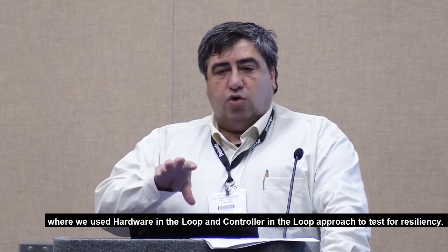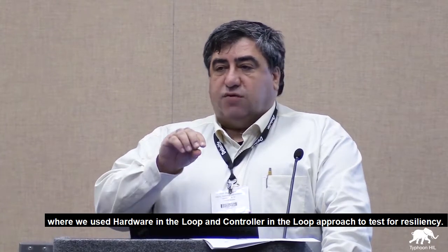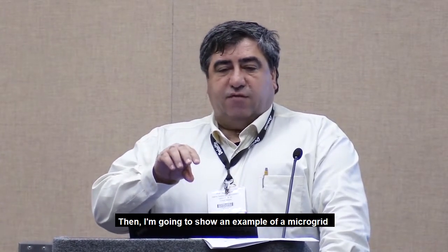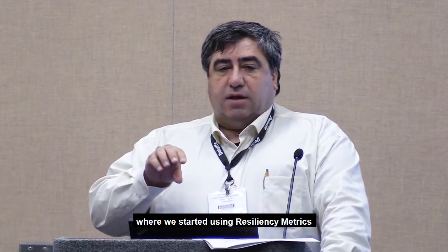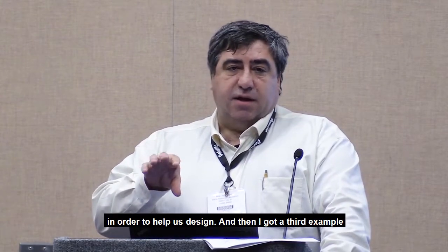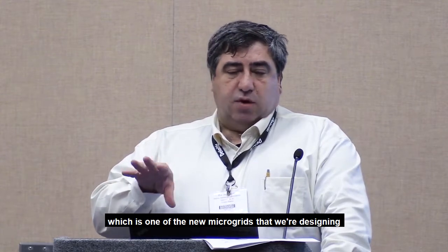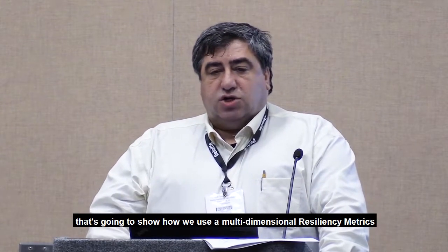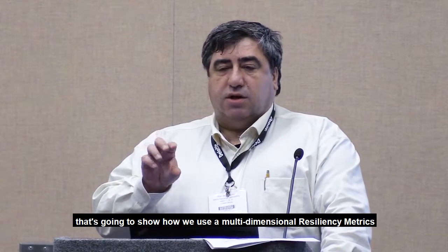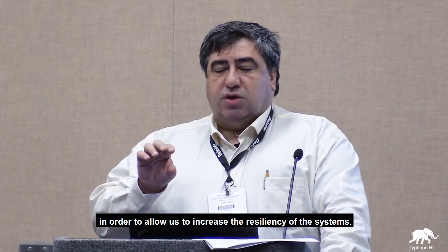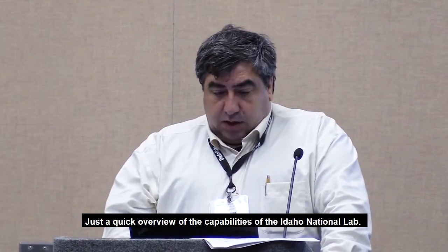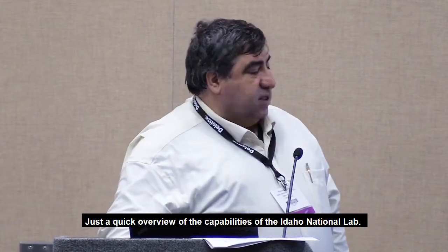I'm going to give you a couple of examples of the different kinds of microgrids we look at, and show you the design evolution that we went through. I'm going to give one example of a microgrid where we used a hardware in the loop and controller in the loop approach to test for resiliency. Then I'm going to show an example of a microgrid where we start using resiliency metrics in order to help us design. And then the third example is one of the new microgrids that we're designing, which is going to show how we use multidimensional resiliency metrics in order to allow us to increase the resiliency of the system. Just a quick overview of the capabilities at the Idaho National Lab.